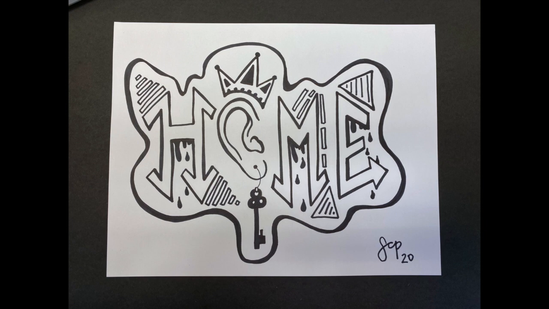Here is what my finished piece looks like, and yours might end up looking a lot different from mine, and that's a good thing. I want your word to really mean something to you, and then the elements that you add around it to mean something to you and to your word as well. Feel free to add color to your piece with markers or colored pencils or paint after you're done. I liked how mine looked in black and white, so I just kept it that way.